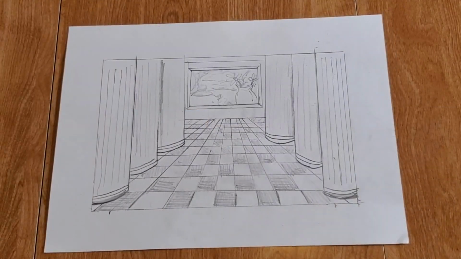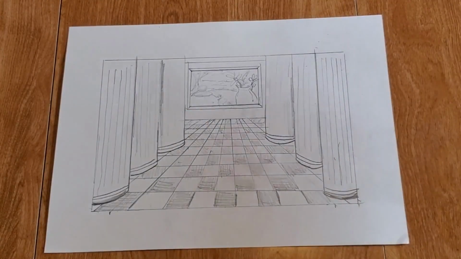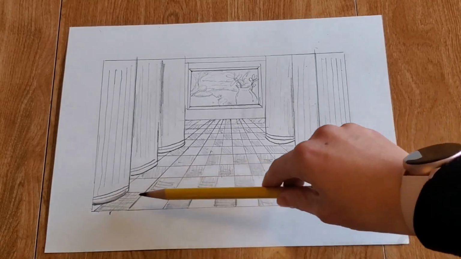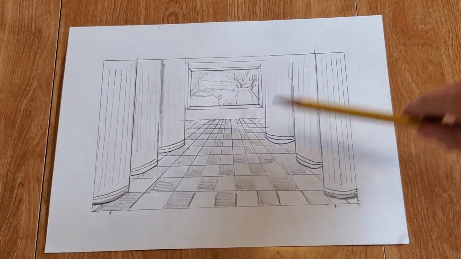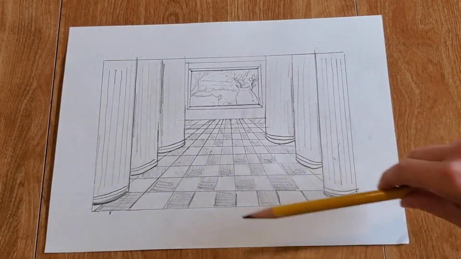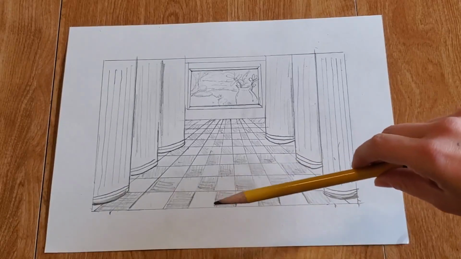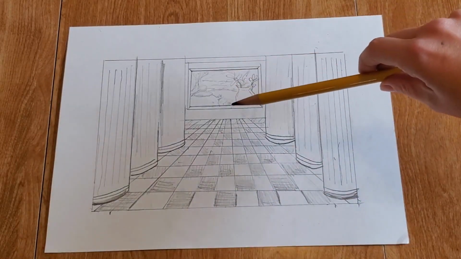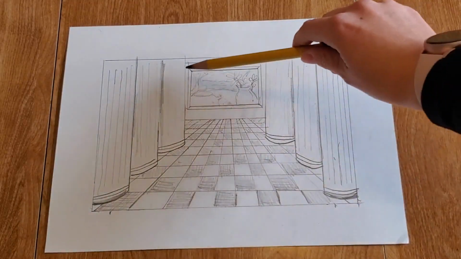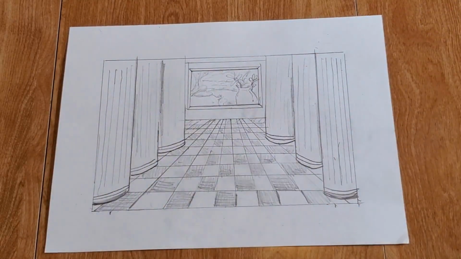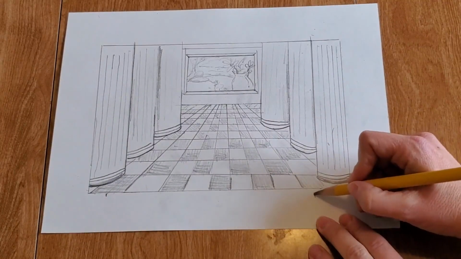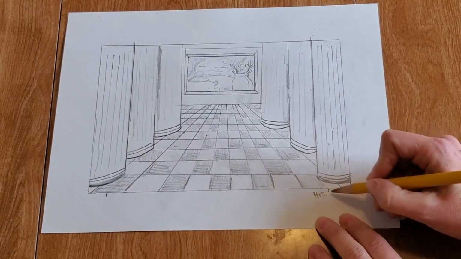Great job with all your detail. Couple of tips. The things that are closer to us are darker and more detailed. So I added a little bit of darker lines on the things that were closer to me. And I shaded a little bit of the tiles and used a little bit darker up front and lighter in back. I drew a little sketch of a picture. I doubled some of my lines. And then when you're done, you can put your name right underneath your frame.